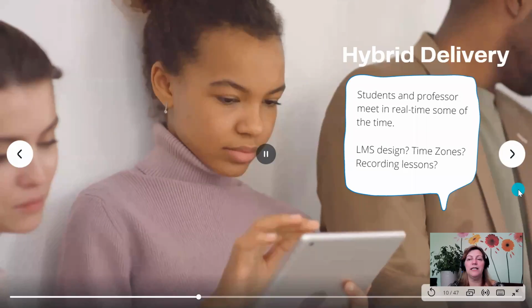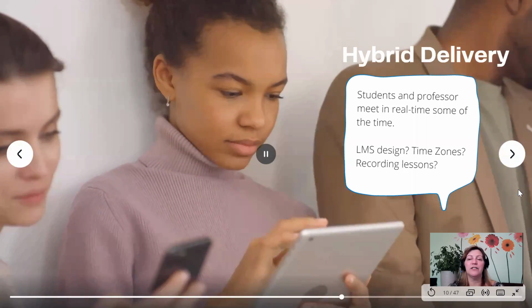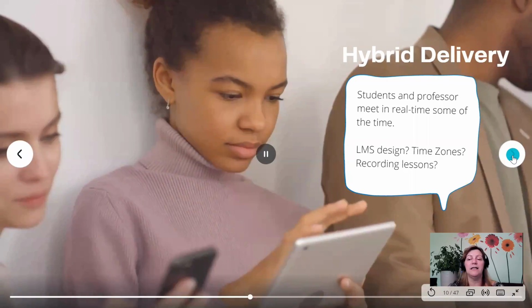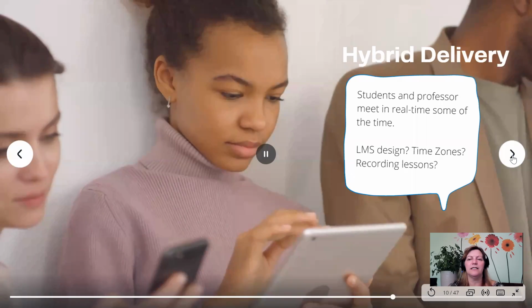And then what we're doing in the courses that I'm teaching at Microsoft Office Online is we're doing a hybrid. So we're doing a combination of the two, real-time synchronous and then asynchronous.